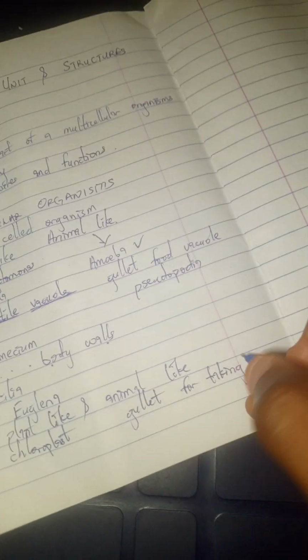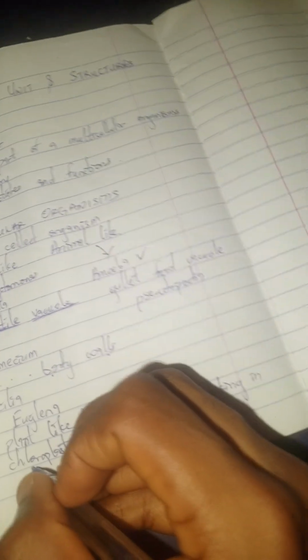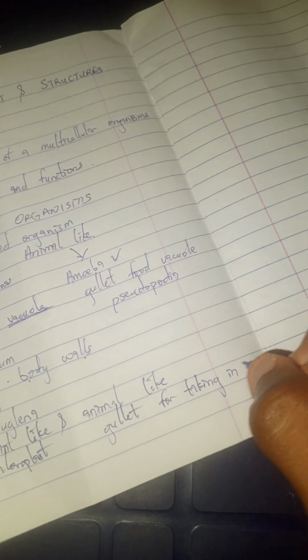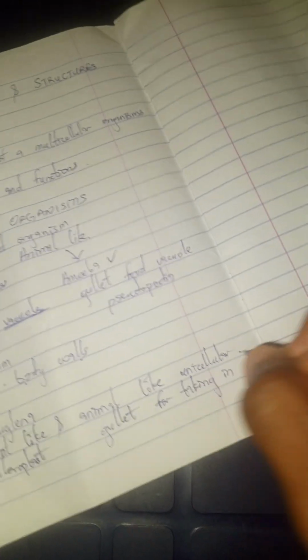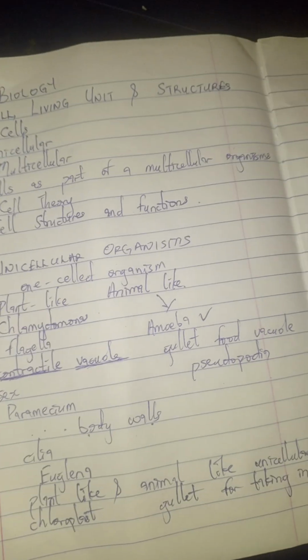So it's both a plant-like and animal-like unicellular organism. So we are done with unicellular organisms.